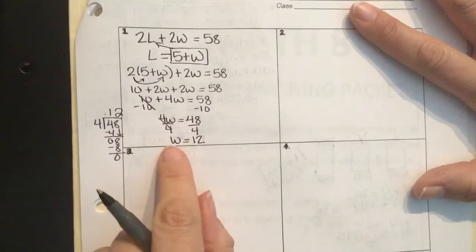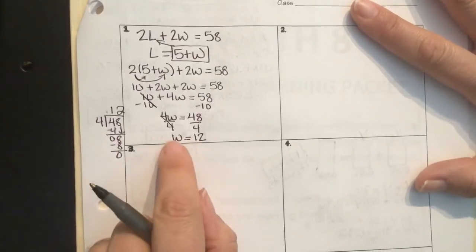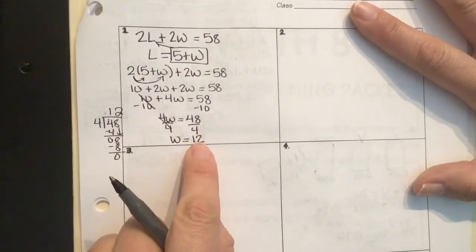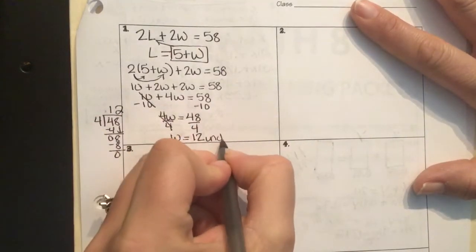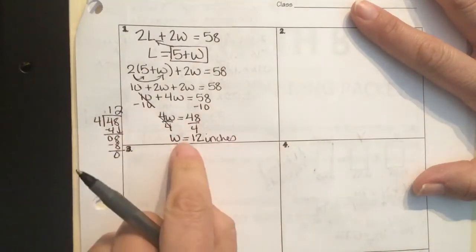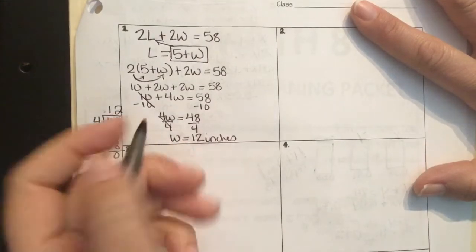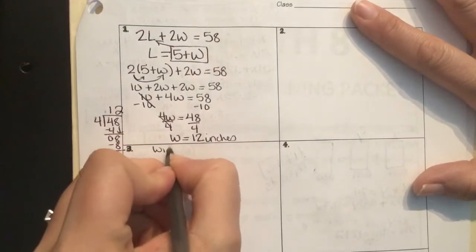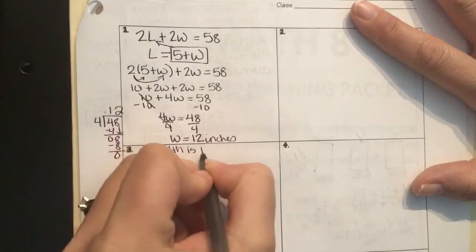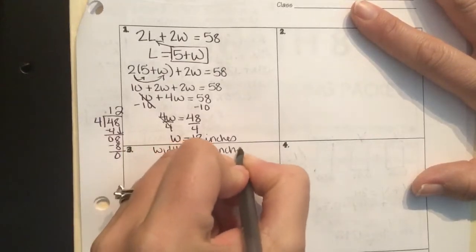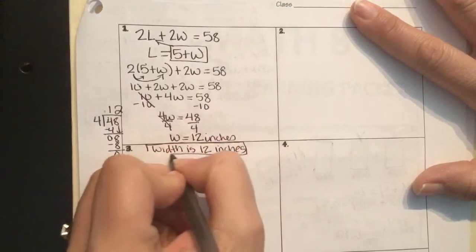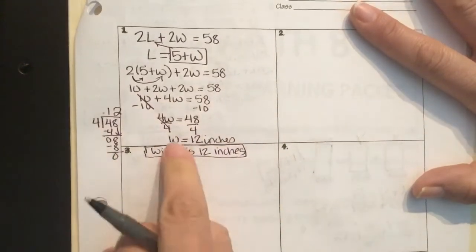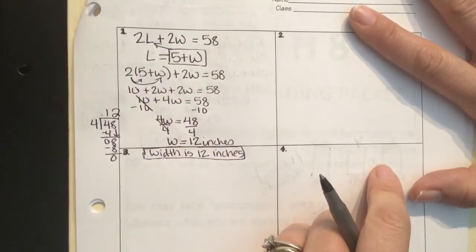Okay, so the W stands for the width. So the width is 12. We need to make sure we're precise and we have the units. So it is in inches, so 12 inches. I believe that's all they asked for the width. So the width is 12 inches. It's helpful to write your answer in a statement because it's a word problem, but you don't have to. W equals 12 inches will be fine with me.